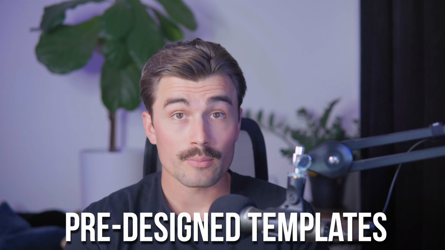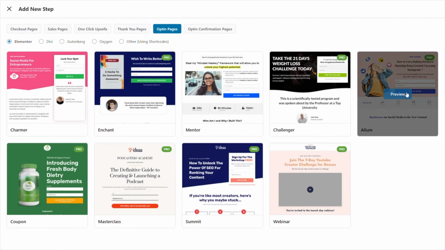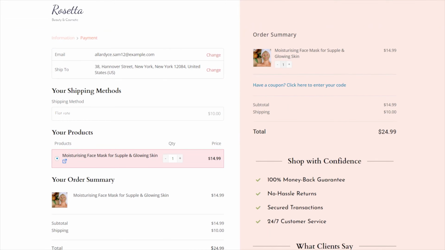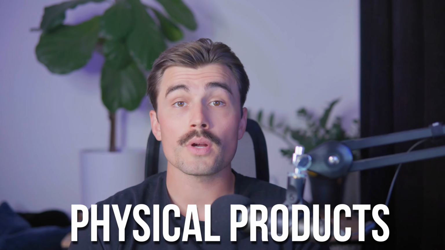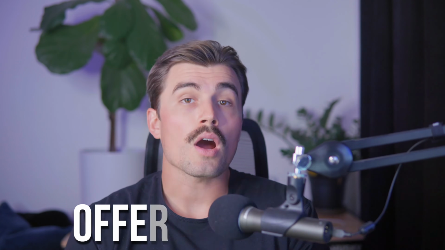One of the standout features of FunnelKit is its pre-designed templates. These templates are mobile responsive, meaning that they look great on any device. You can use them to create beautiful, high-converting funnels in a matter of minutes. Whether you're selling physical products, digital downloads, or offering services, FunnelKit provides you the flexibility to tailor each step of the customer journey.